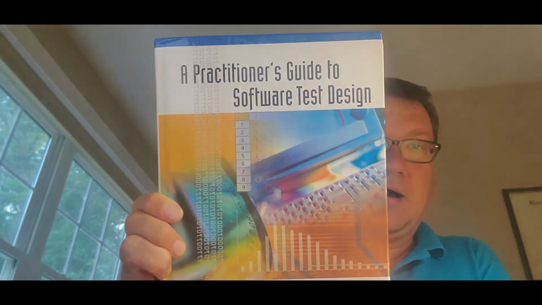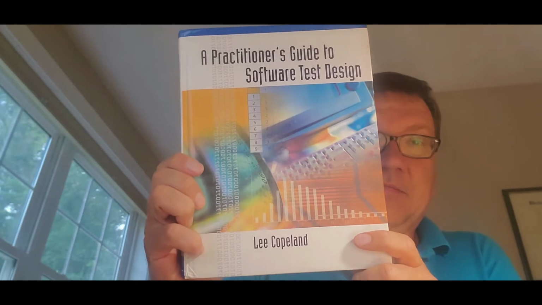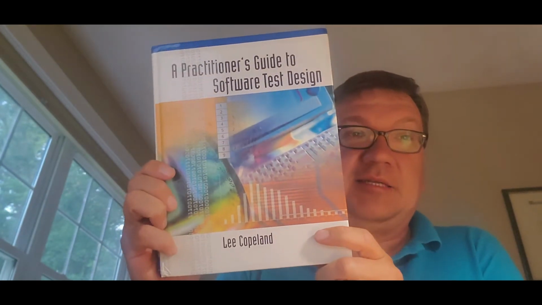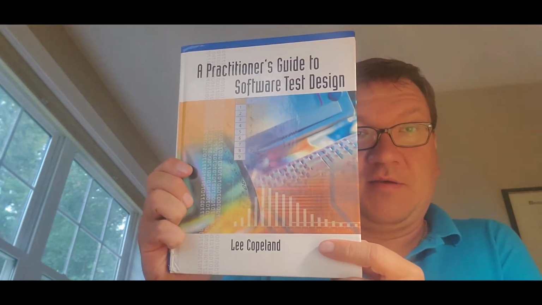For the ones who like a book, I can recommend a really good book that I recommend all of the junior folks that work on my team. That's right here. A Practitioner's Guide to Software Test Design by Lee Copeland. It's an oldie but goodie. It was written in the early 2000s, but it applies a lot of good methodology.